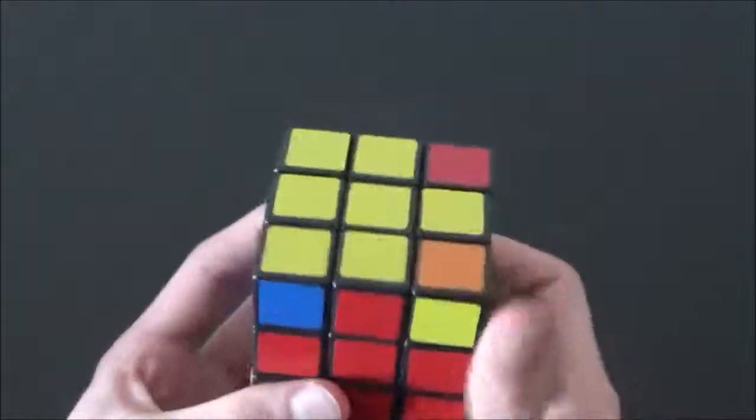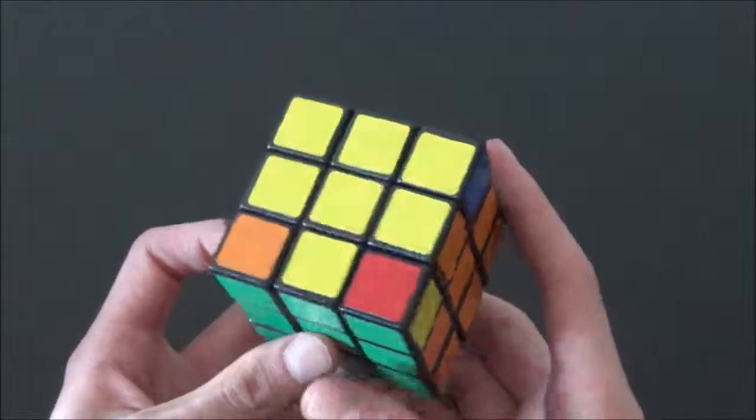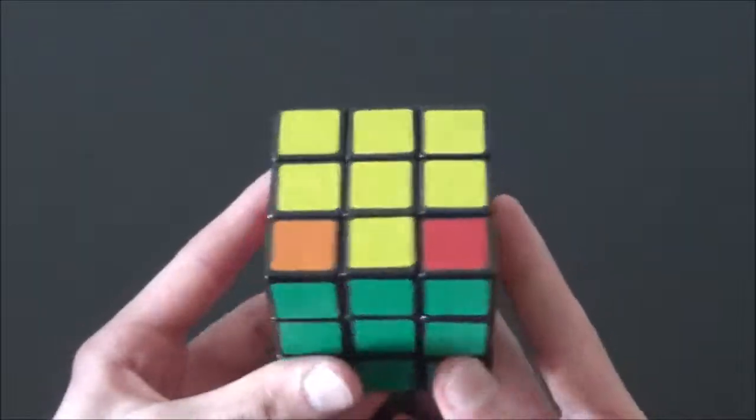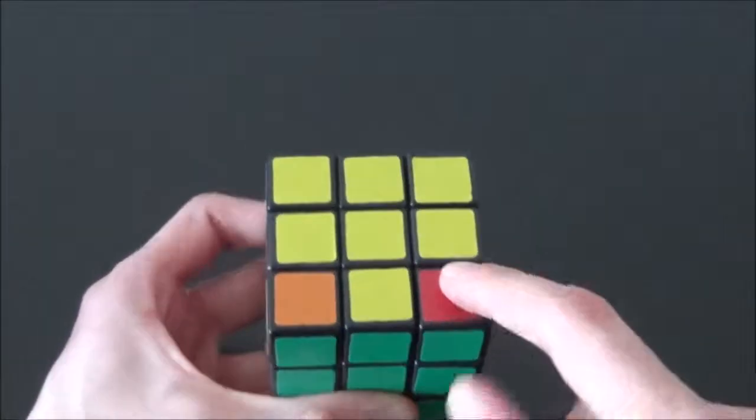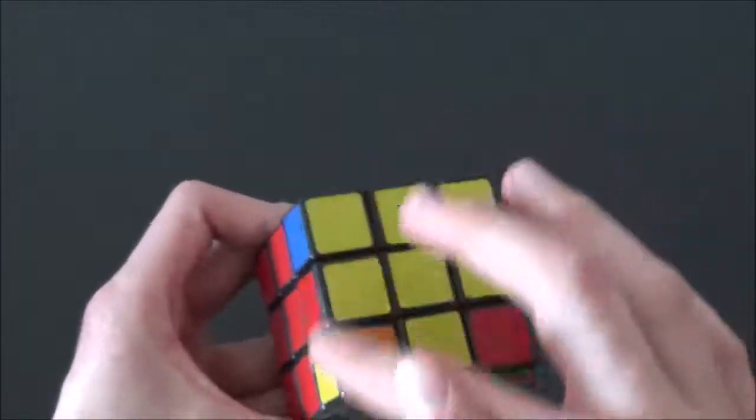And as you can see, I have a case where I have no corners in the correct place. And what this algorithm will do is that on the top face, it will keep the bottom right corner intact, and it will cycle these three pieces counterclockwise.